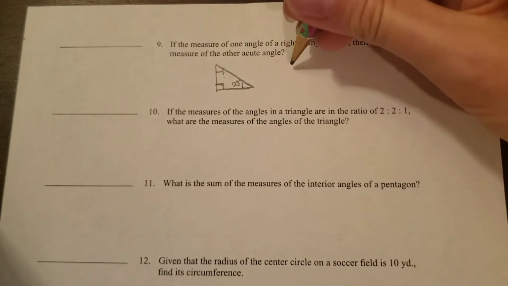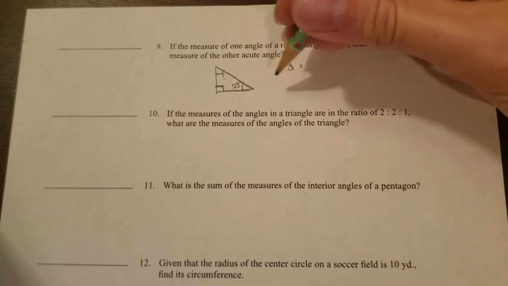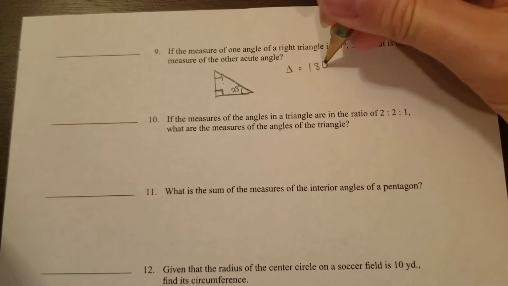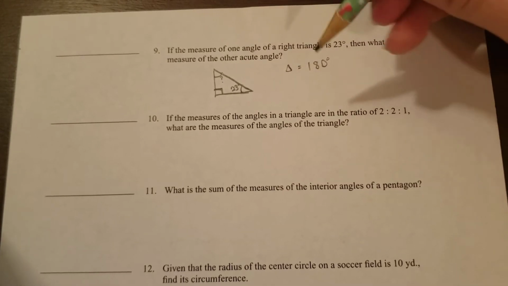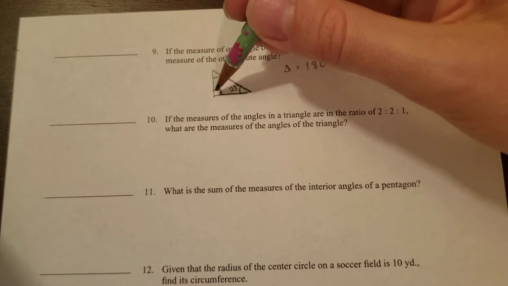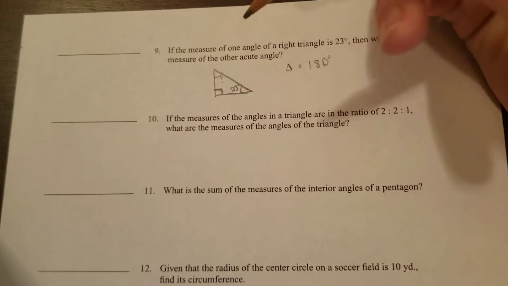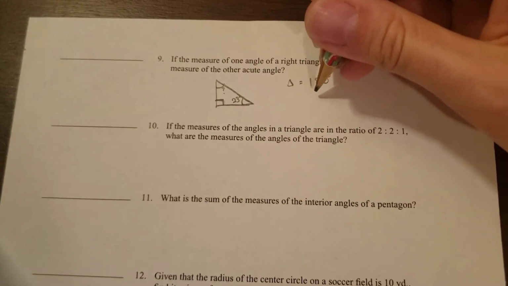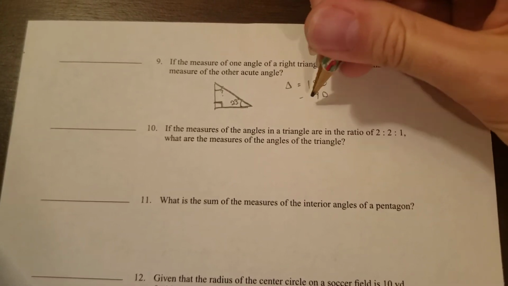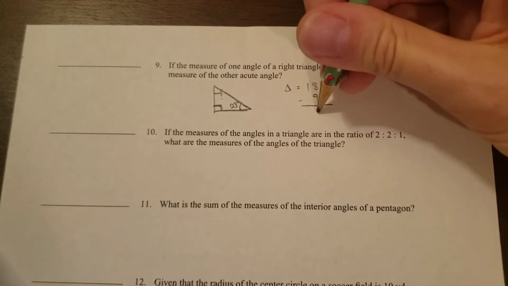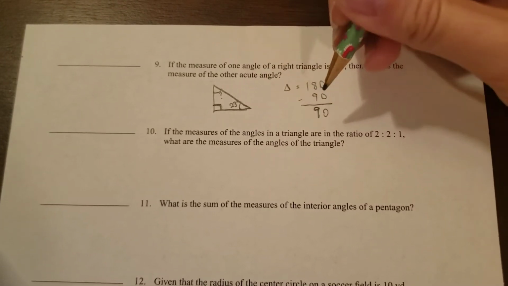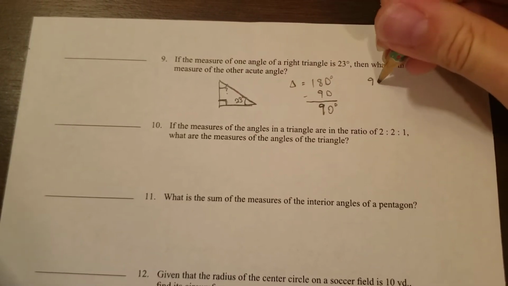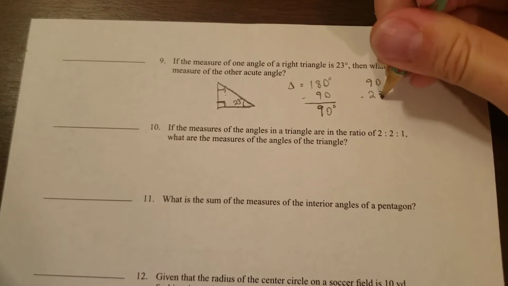Well, we know that for triangles, the measure of their interior angles is 180 degrees. Now I'm going to subtract these two that we know in order to get the remainder. So let's just do it like this. 180 minus 90 equals 90 degrees. Okay, so that's what we have left for these two. Then I'm going to have 90 minus 23.